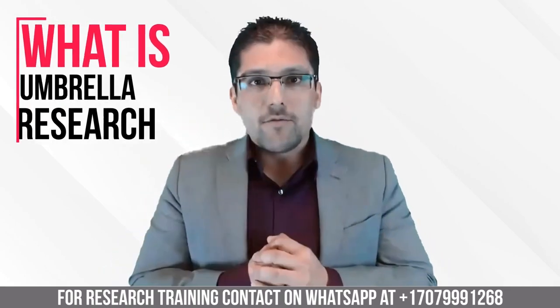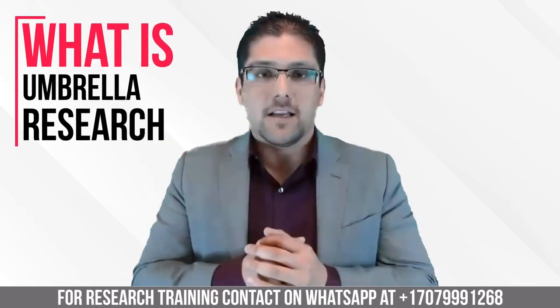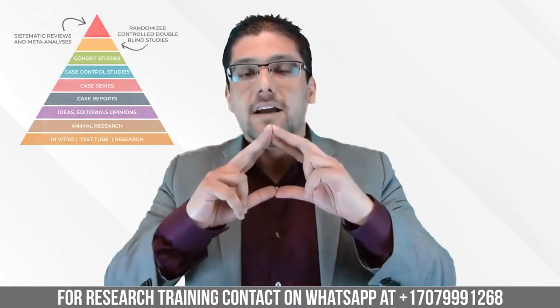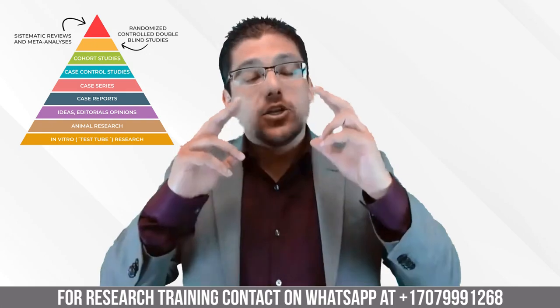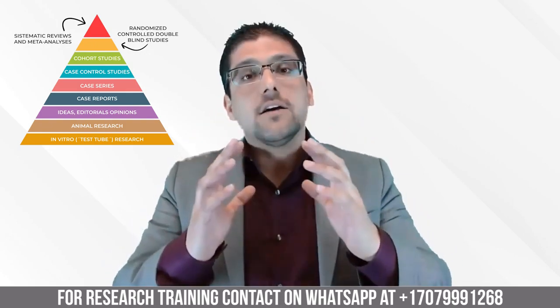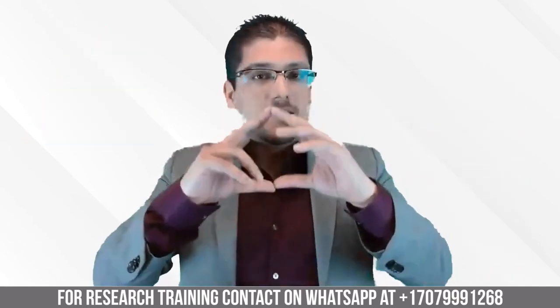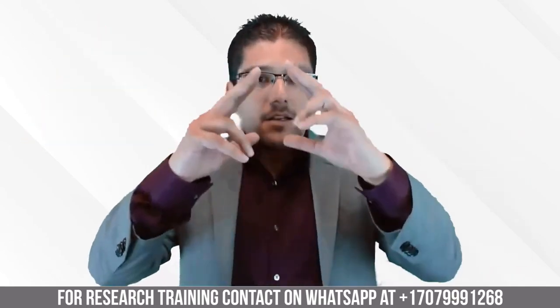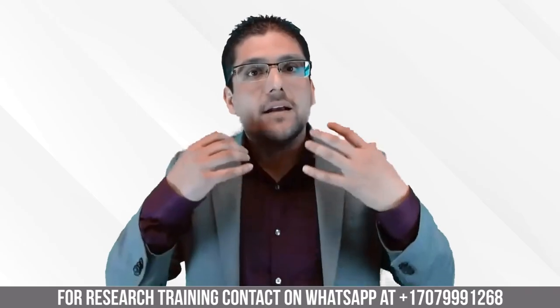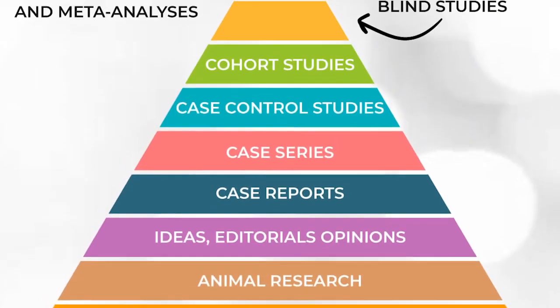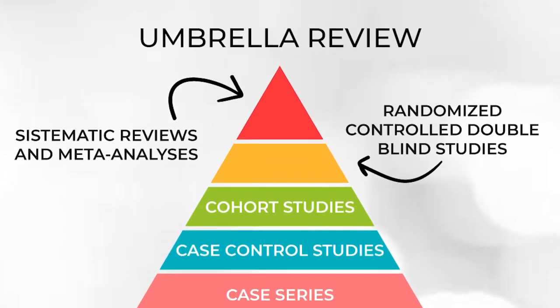So what is an umbrella research? Umbrella research is another design that is not shown in the study design pyramid. Actually, it should be considered as the topmost evidence beyond the evidence pyramid. It's not shown in the traditional pyramid, but ideally, if we were to make the best study design pyramid, we would put the umbrella research on the top.